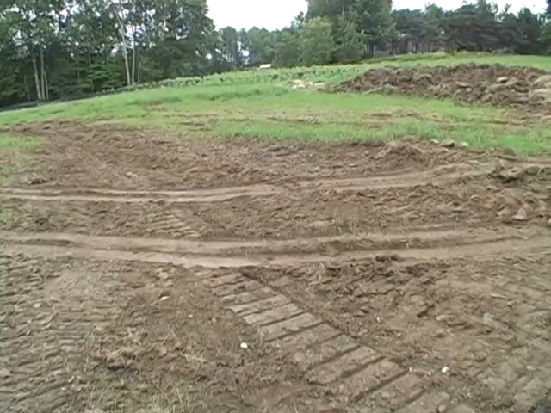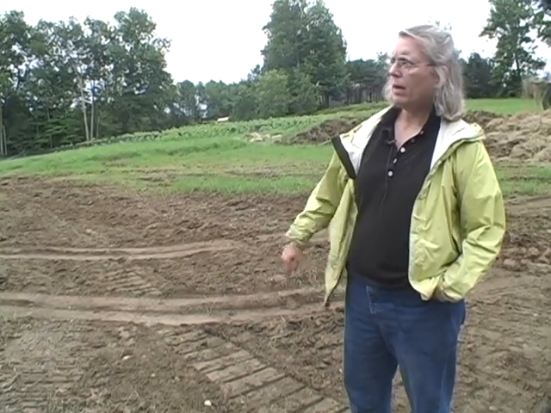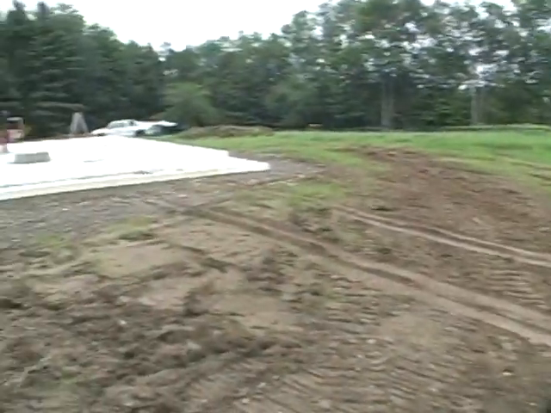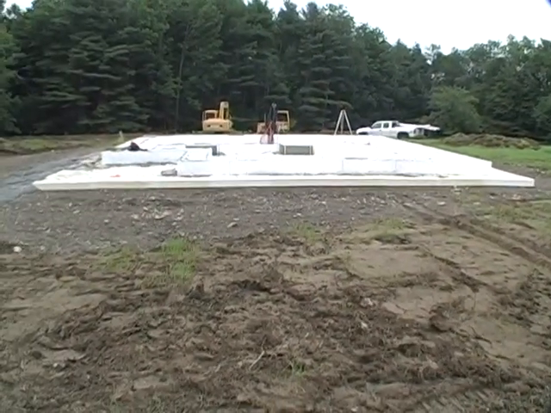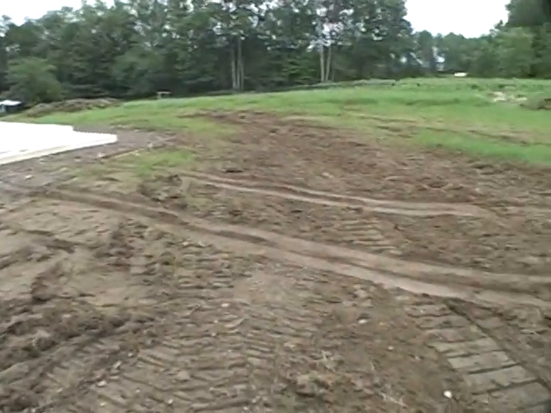Managing stormwater on a site is one of the critical aspects of any project. And in this case, by creating a relatively flat place for the building foundation, the slab, we've ended up interrupting the flow of water down what was essentially a continuous slope from the top of the driveway to the base of the field.